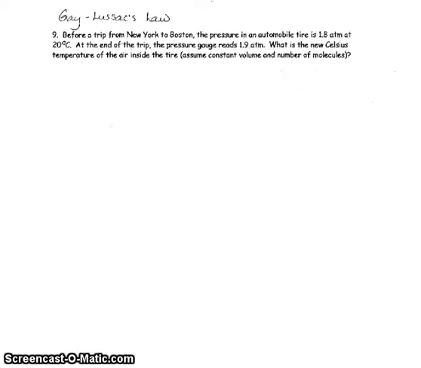Alright folks, we're going to do a couple of gas law problems. We're going to start off with some examples from the notes. First one's going to be number 9 about Lussac's law. And what you do, first thing you got to do is read the question.